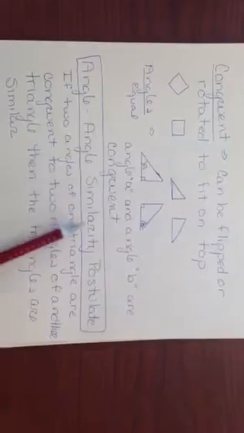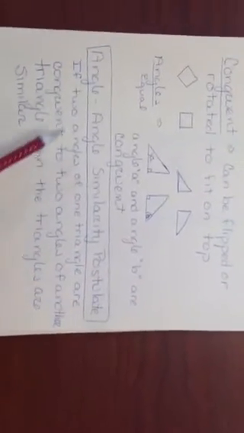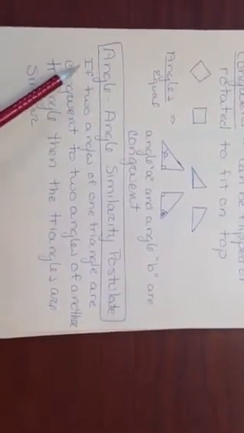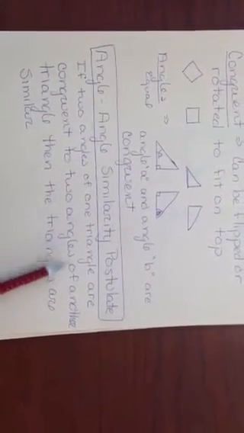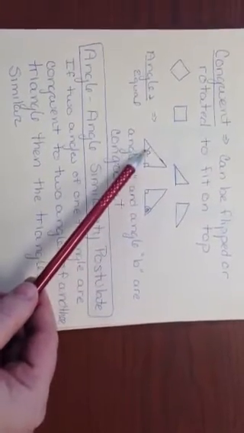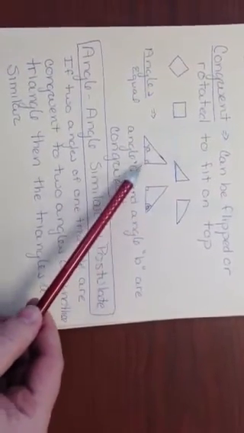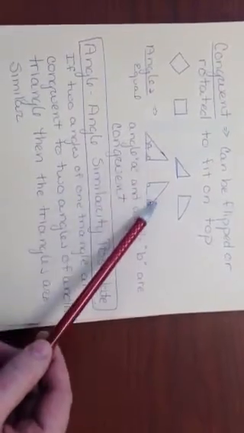Now, the angle-angle similarity postulate, this one is a little bit new. We didn't do this yesterday. If two angles of one triangle are congruent to two angles of another triangle, then the triangles are similar. So if this angle is congruent to this angle and this angle is congruent to this angle, then these two triangles must be similar.